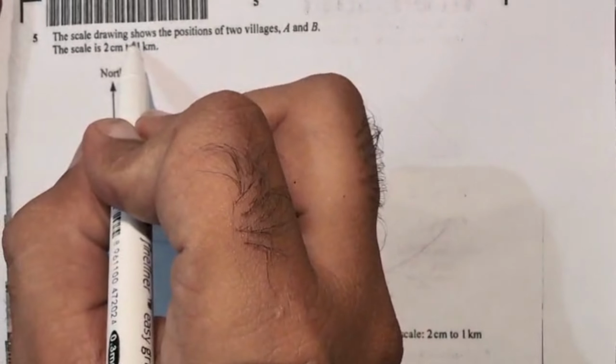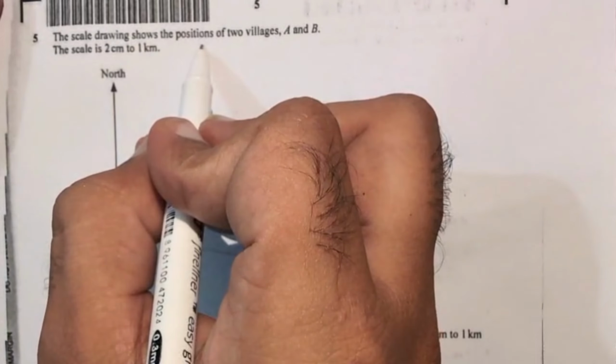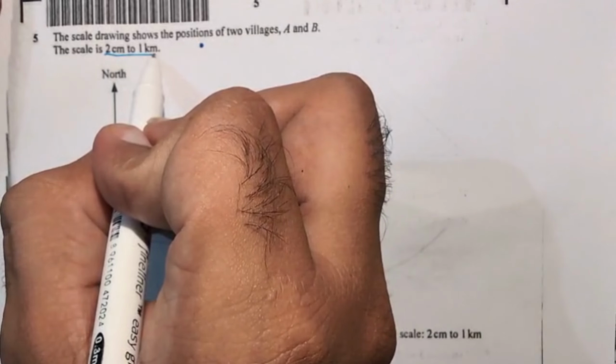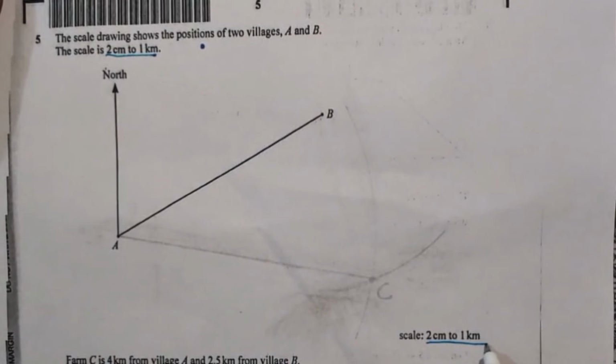Okay, so let's do question number 5. In question number 5, the scale drawing shows the position of two villages A and B. The scale is 2 centimeter to 1 kilometer. So please remember this. The scale is 2 centimeter to 1 kilometer.